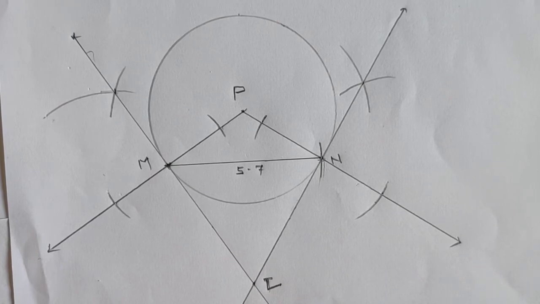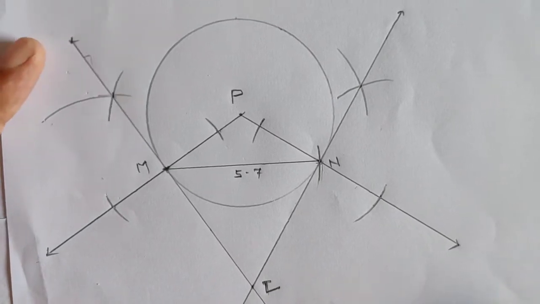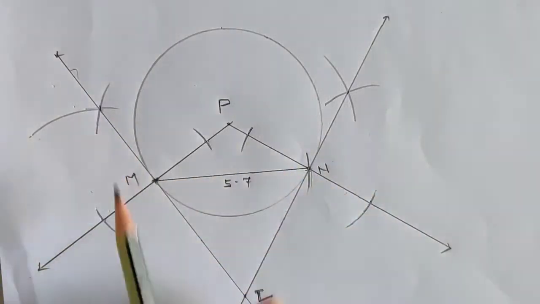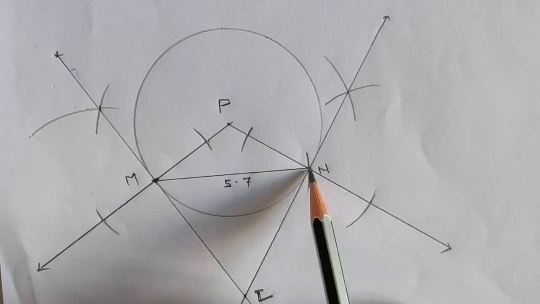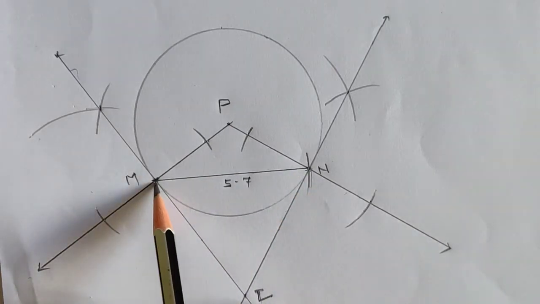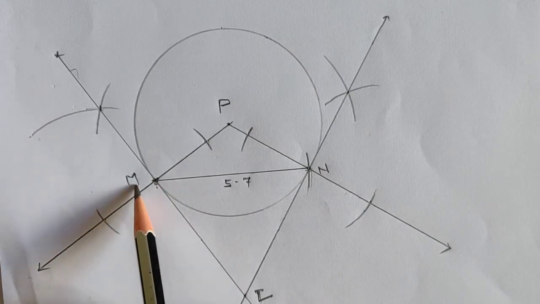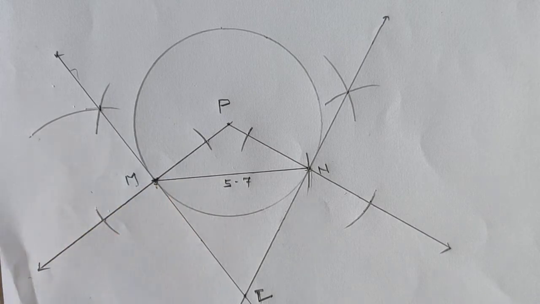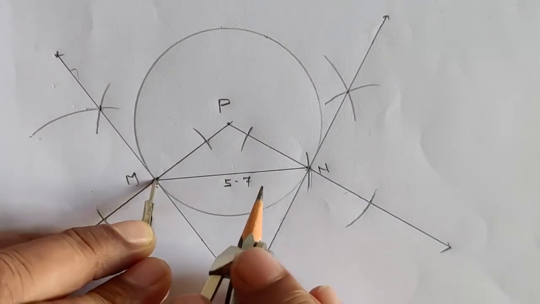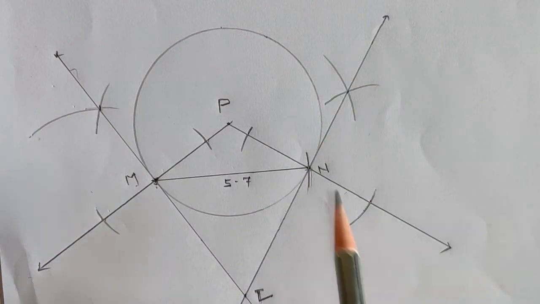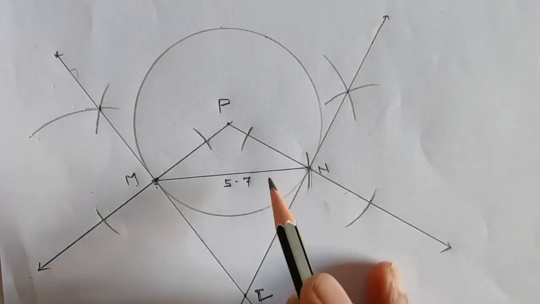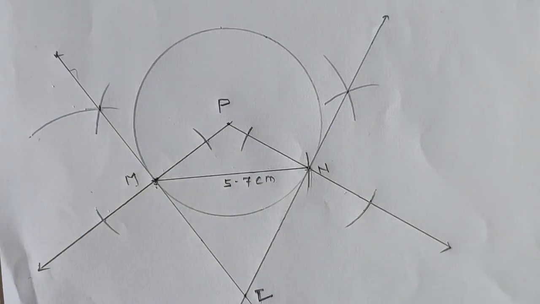So here it is the fifth construction. Remember this one. Here first draw the circle of the given radius, then we have to draw chord MN. So with M as a center, take any point M first, then from M take a distance of 5.7 centimeter in the compass. With M as a center and distance 5.7 centimeter, draw an arc. We get point N. Then join MN.